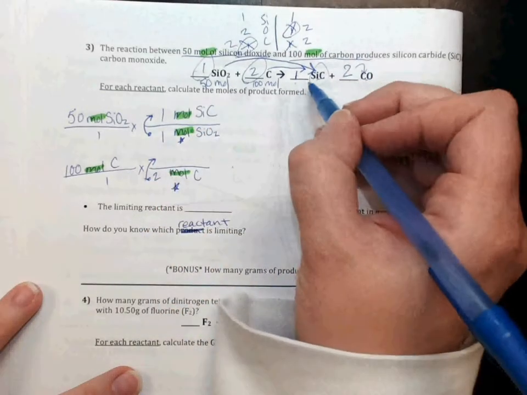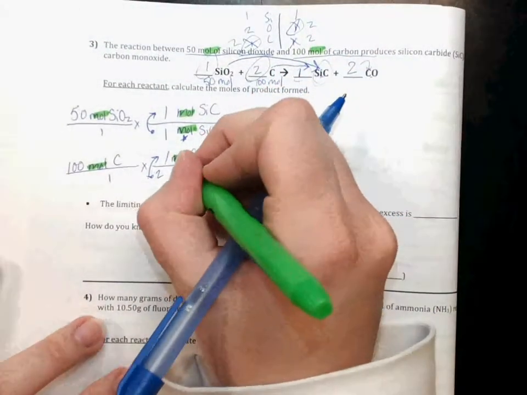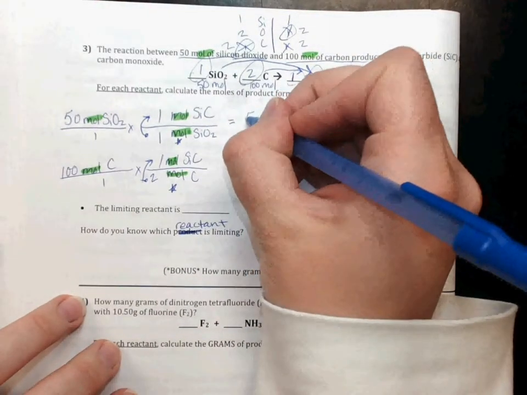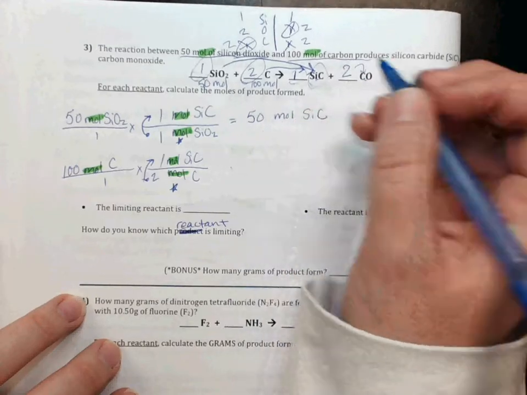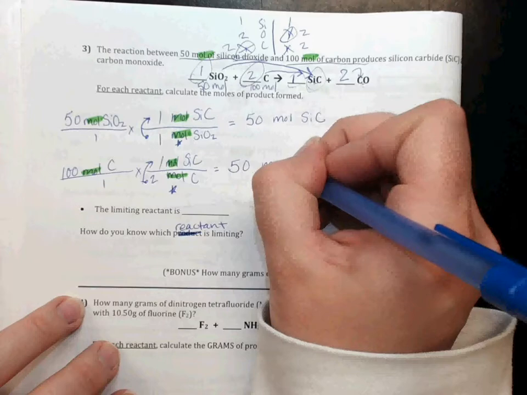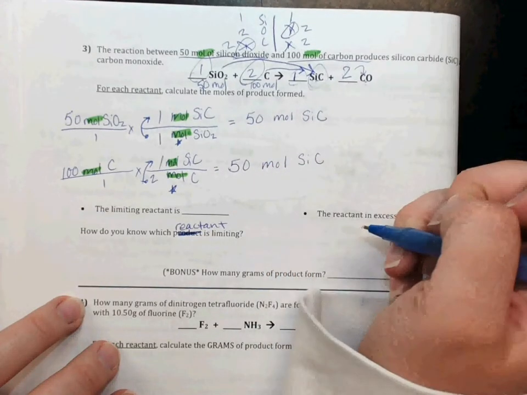And this bridge is also pointing at 1 mole of SiC. So I end up with 50 moles of SiC here, or 50 moles of SiC here.